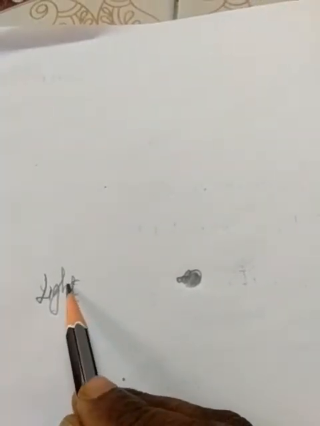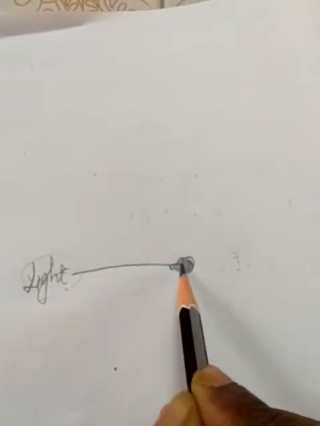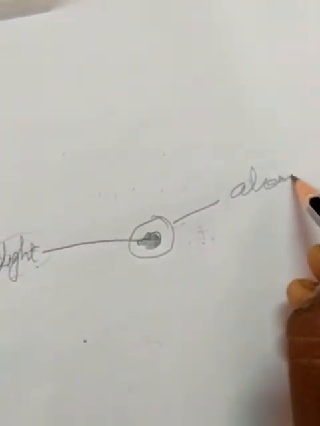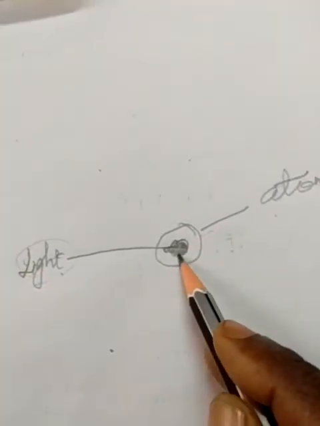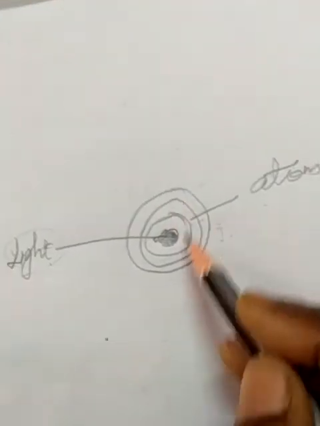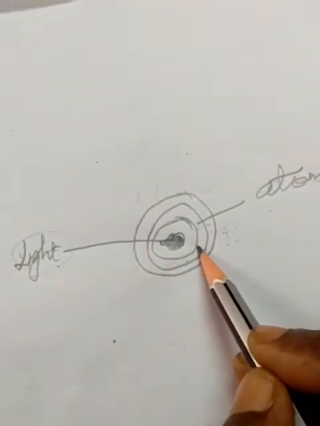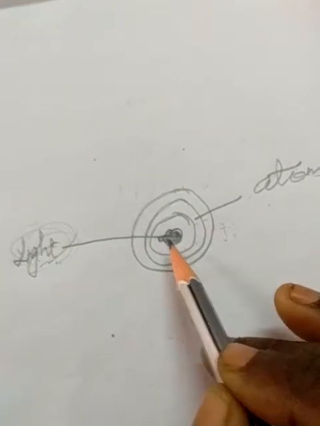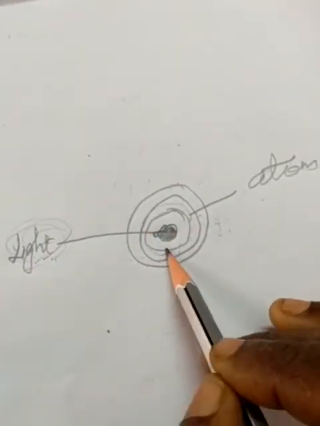So here is the source of the light. The source of the light travels and hits the atom. This is the atom. The atom has electrons and protons revolving around. Electrons and protons, you understood? What happened? The light rays from the source hit the atom.